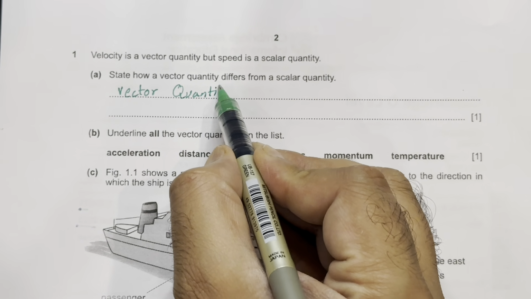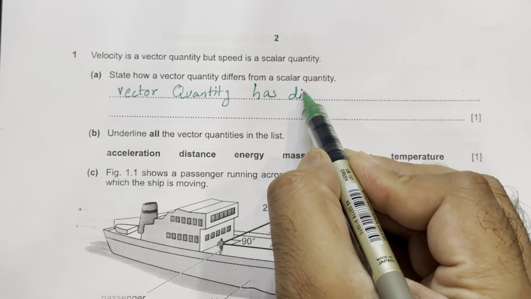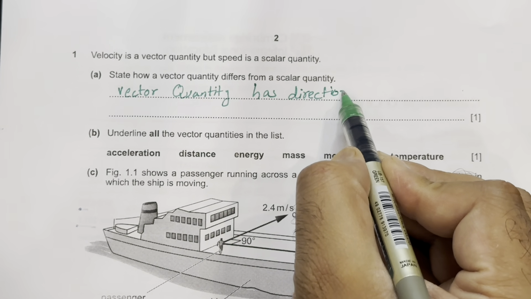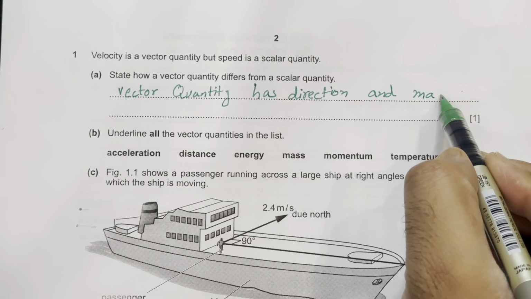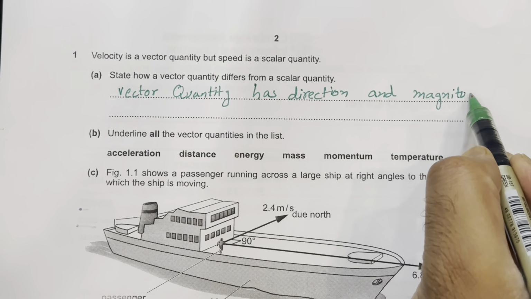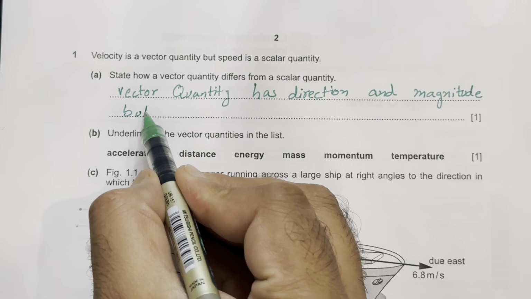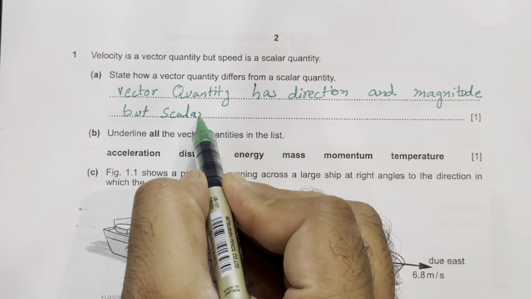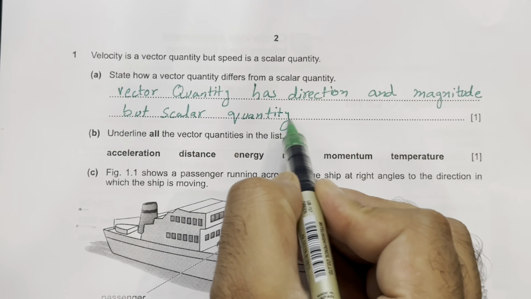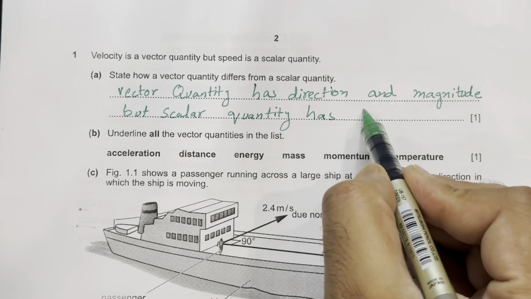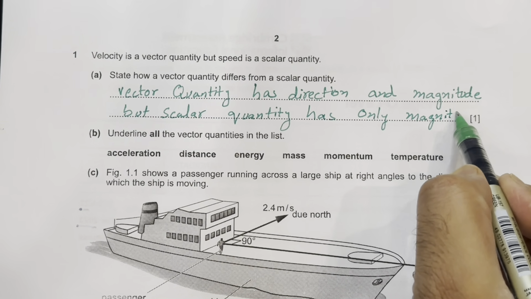Vector quantity has direction and magnitude, but scalar quantity has only magnitude for its description.